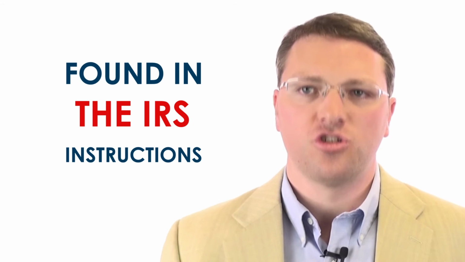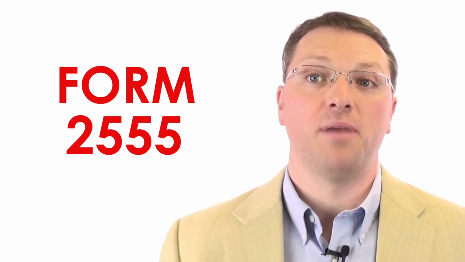The amount of your qualified foreign housing expenses over the base amount are then compared to the limits set for your location, which are found in the IRS instructions for Form 2555 towards the back. The amount of foreign housing exclusion allowed is added to your Foreign Earned Income Exclusion amount, and the total is entered on your tax return Form 1040.